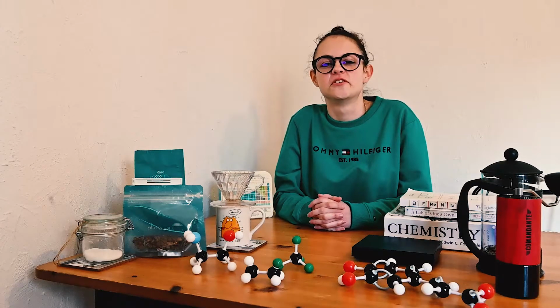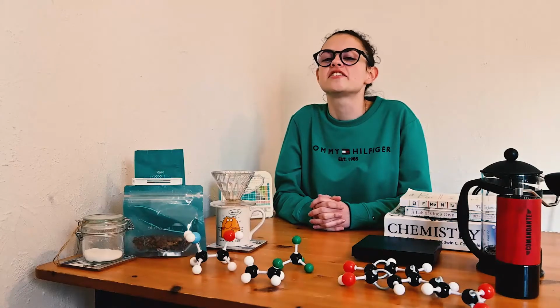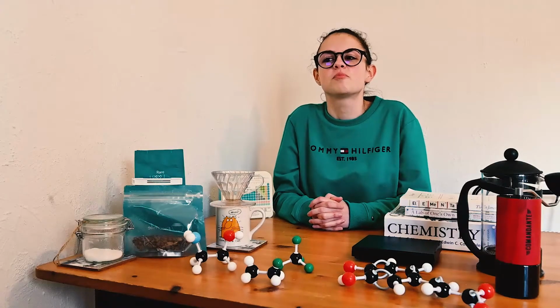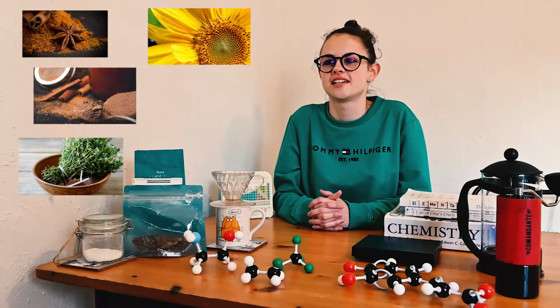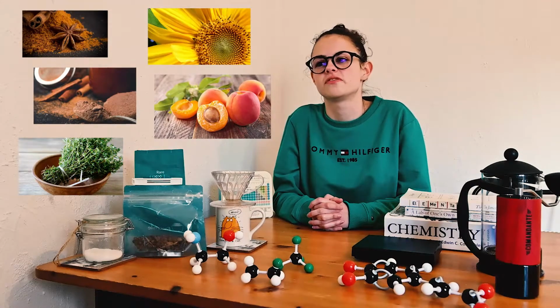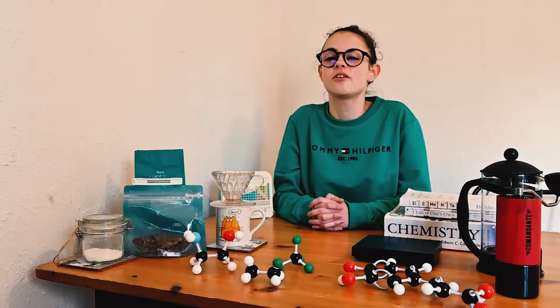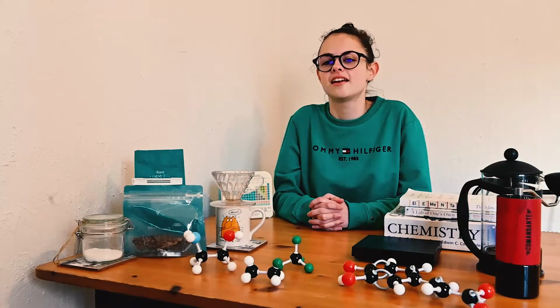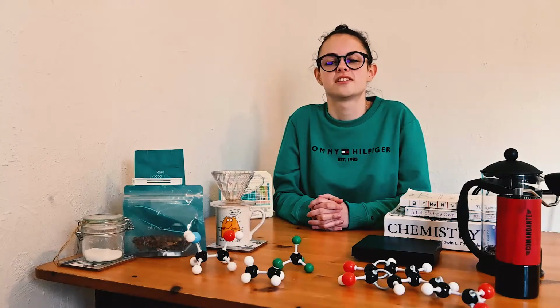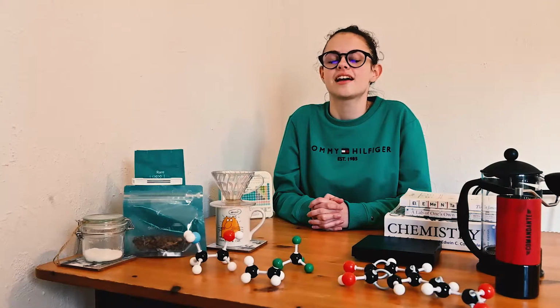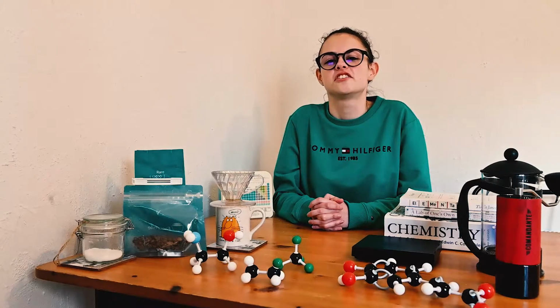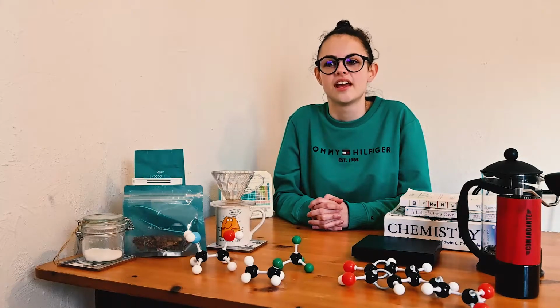But the star of our show is caffeic acid, and it's not just found in coffee. It's present in thyme, cinnamon, star anise, sunflower seeds and apricots, to name just a few. It exists as a yellow solid and acts as an antioxidant and anti-inflammatory agent. Research shows that it could potentially be both an anti-cancer drug and a carcinogenic substance, and it's worth noting that it's currently listed as a potential carcinogen.